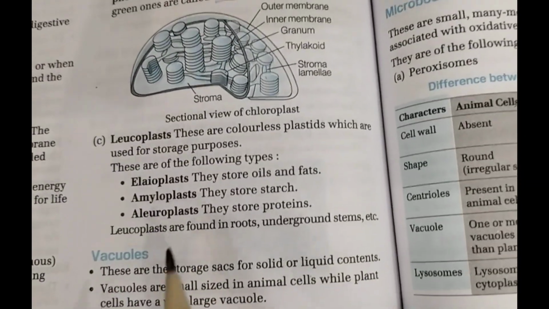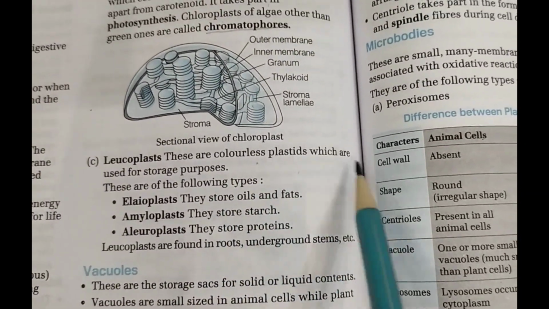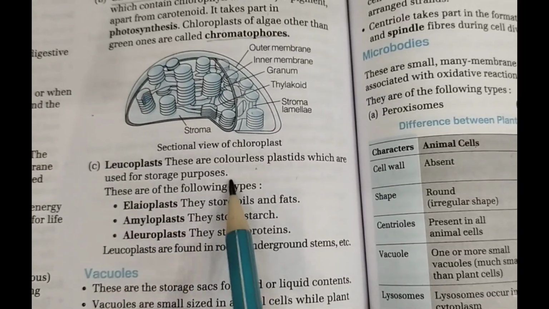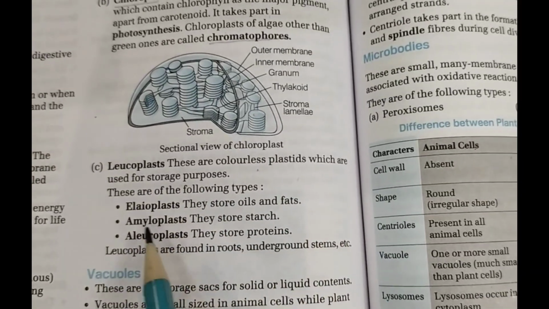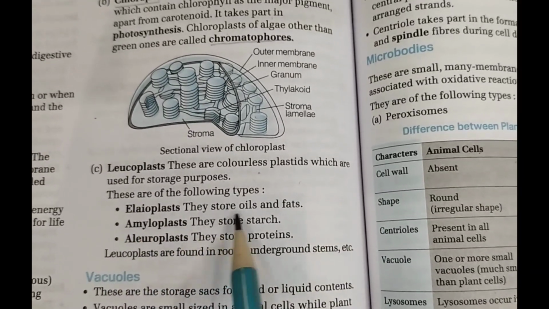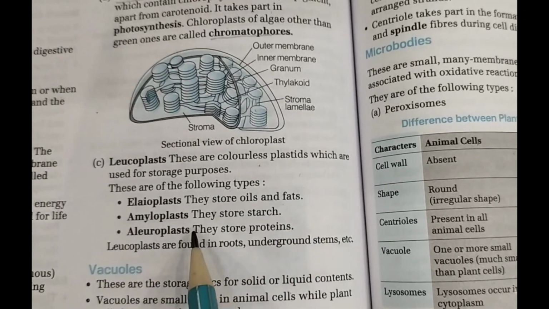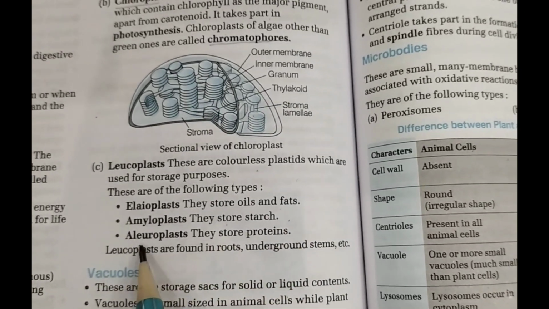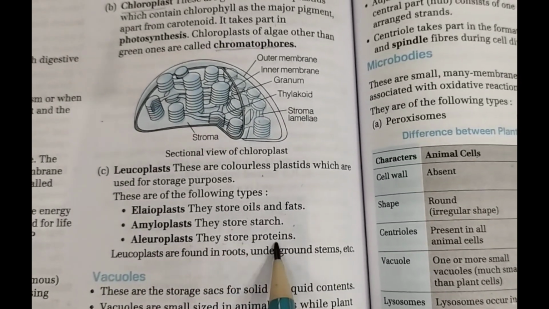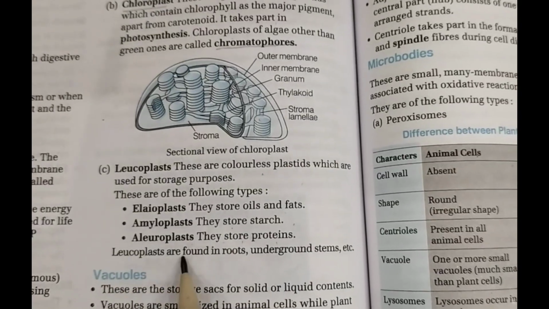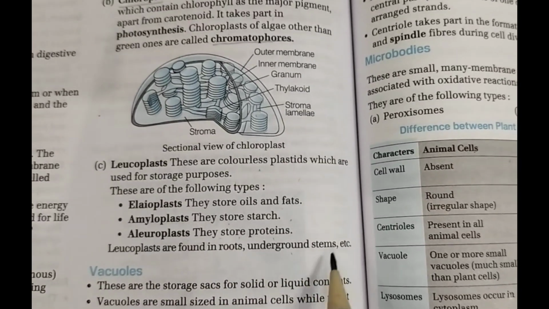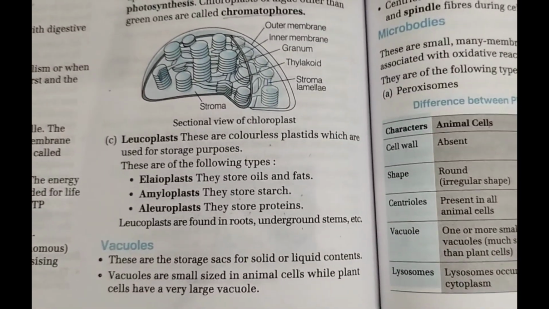Next is the leucoplast. These are the colorless plastids which are used for storage purposes. These are of the following types. Elaioplast, these store oil and fat. Amyloplast, these store starch. Aleuroplasts, they store proteins. Leucoplasts are found in roots, underground stems, etc.